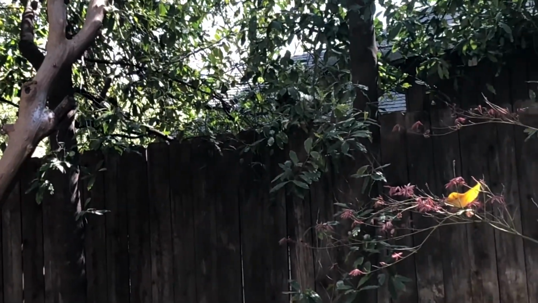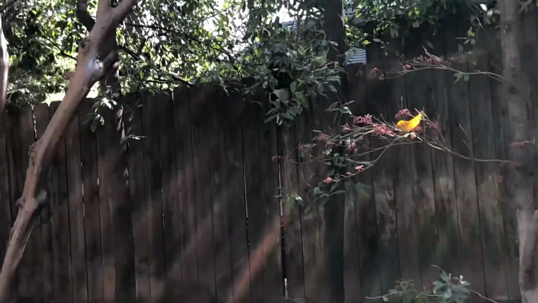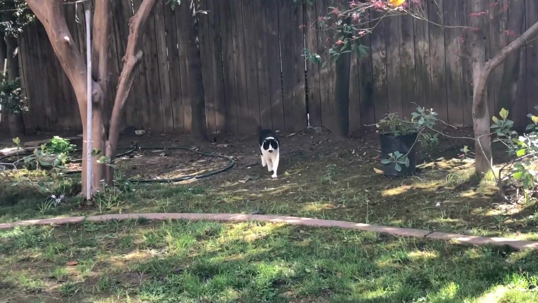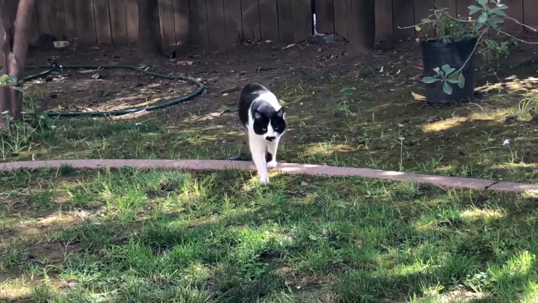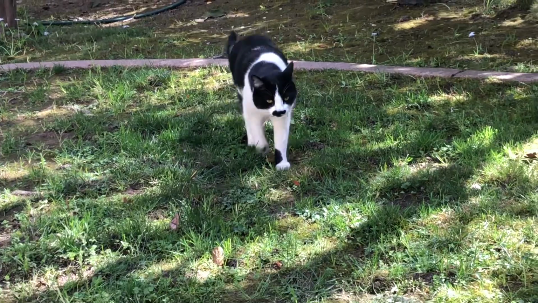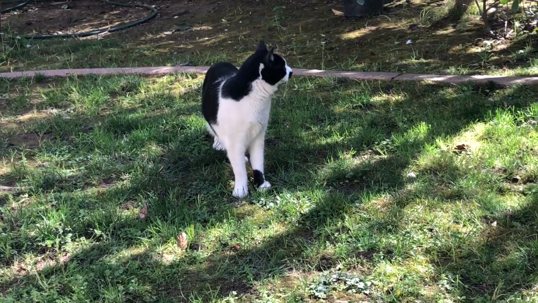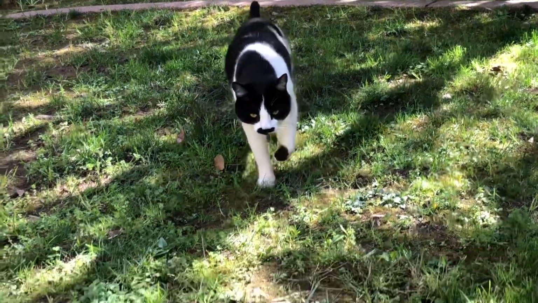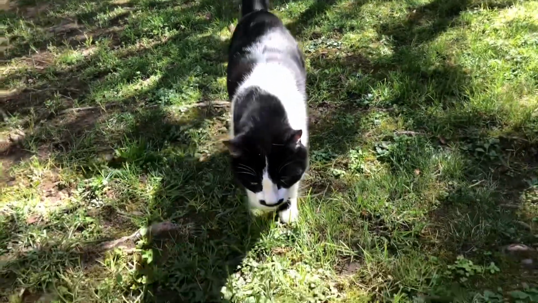Here comes the cat. Tunya. Coming? Squirrel? Big bad Petunia.